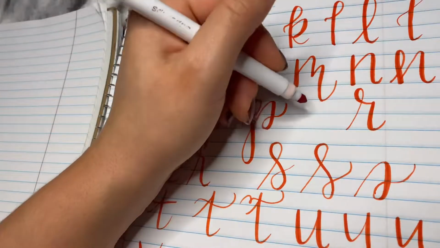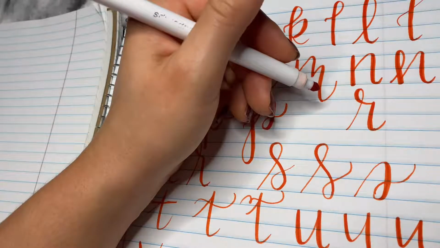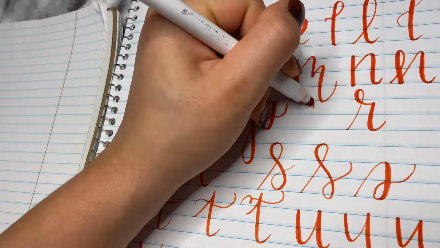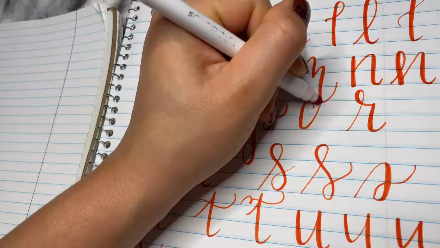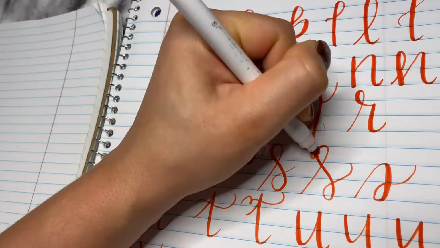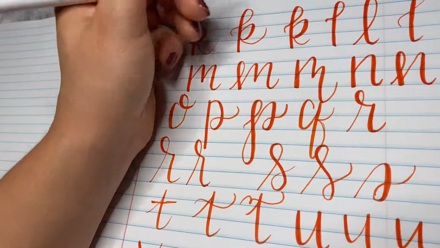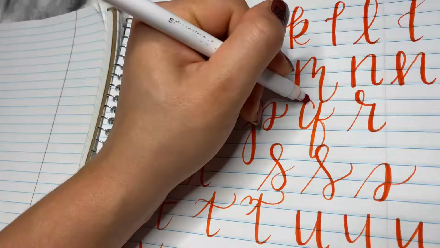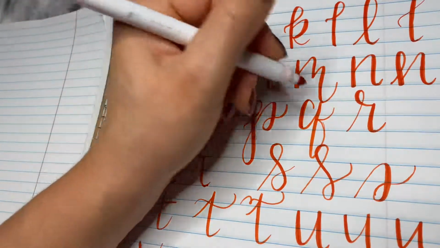I totally skipped the Q at first, so I had to go back. I left a space for it, but I apparently forgot to draw it. So I'm going to show the Q right here, and then we'll move on to the next letters.